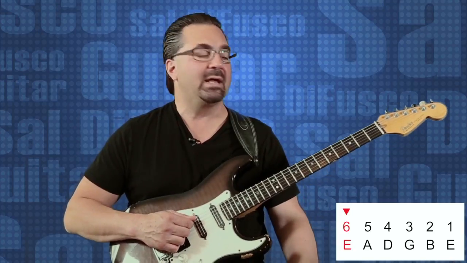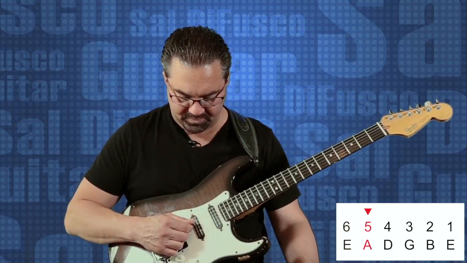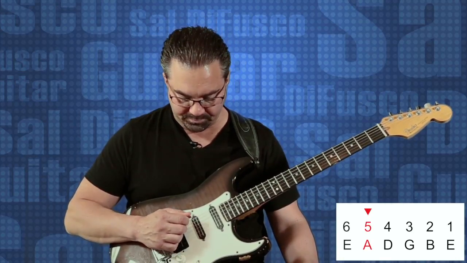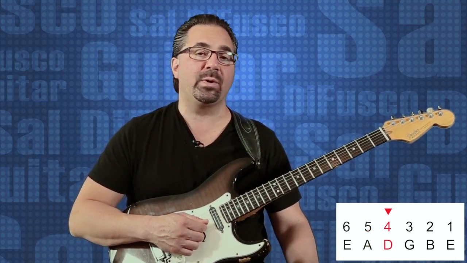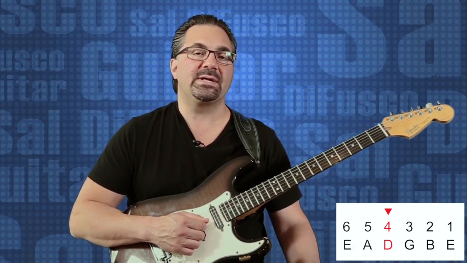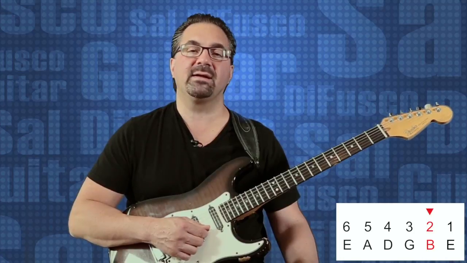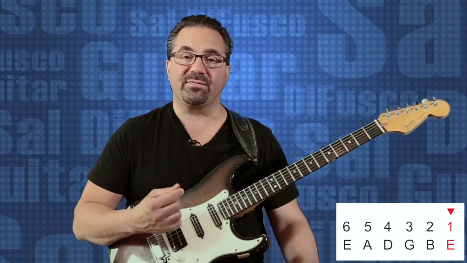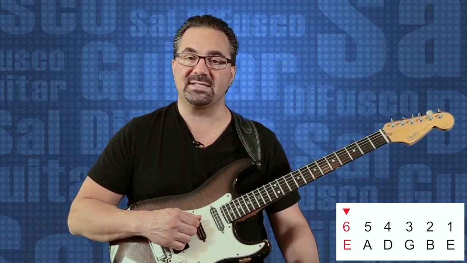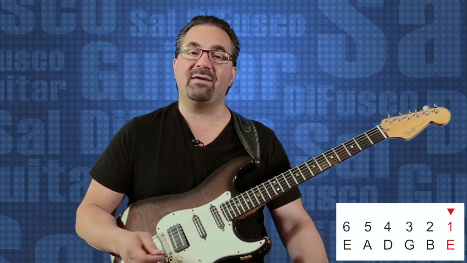It's the sixth string, and the sixth string is called E. The next one, which is the fifth string on the guitar, is called A. The next one down, which is the fourth string of the guitar, is called D. The next one, the third string of the guitar, is called G. The one after that, the second string on the guitar, is called B. And then lastly, the first string of the guitar is called E, which is the same thing as the sixth string. So there you have it.